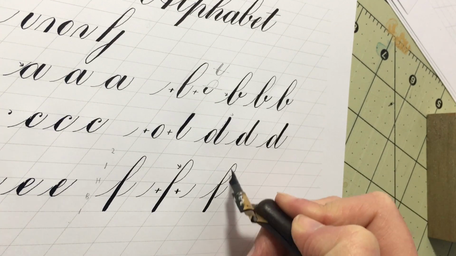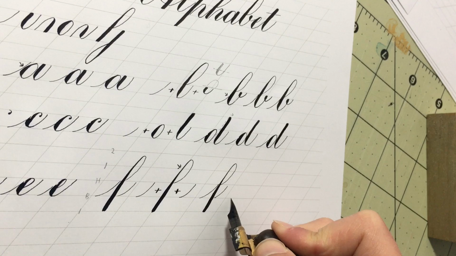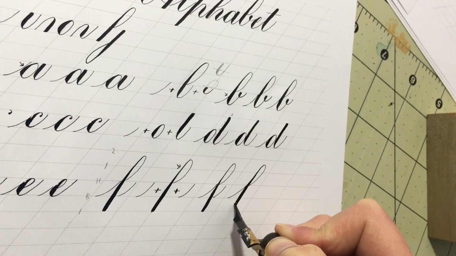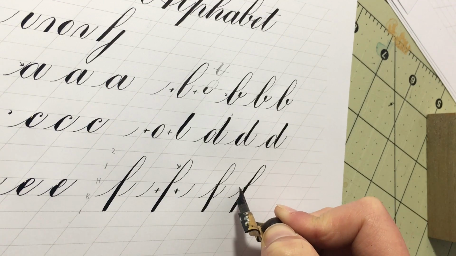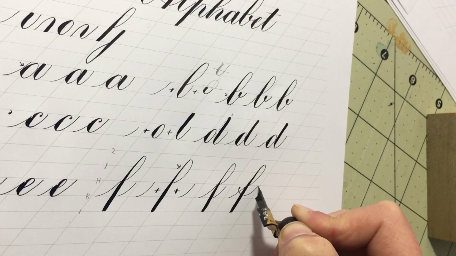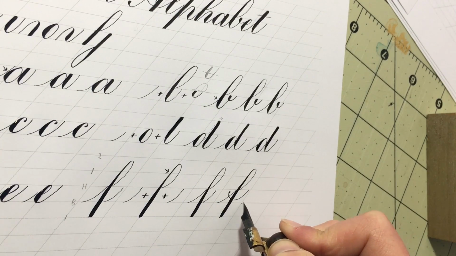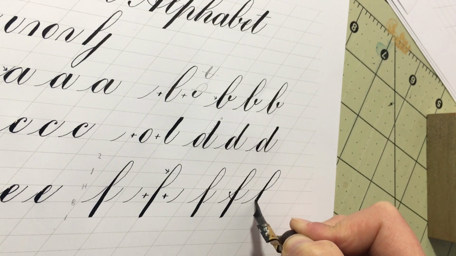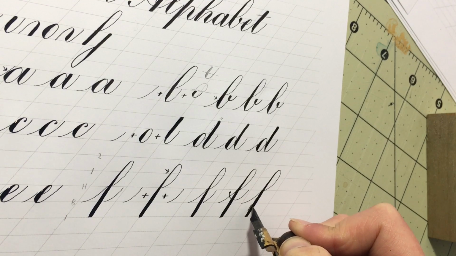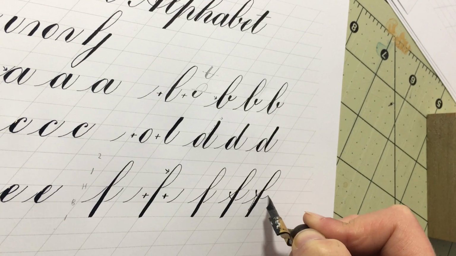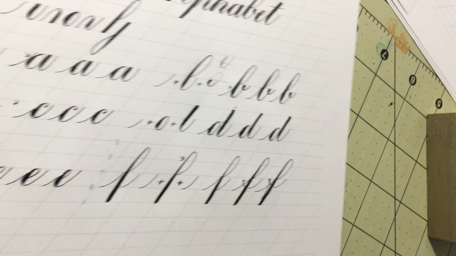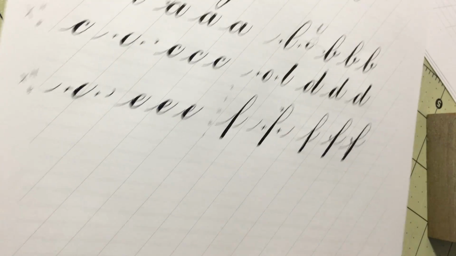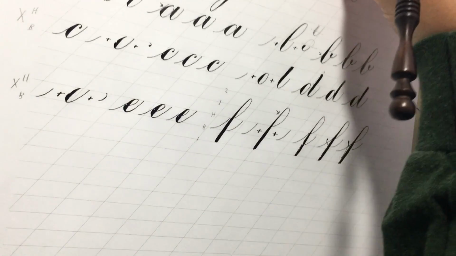Now this shade wasn't exactly parallel to 55 degrees, it's a little too upright. And you can make this your own. Sometimes I go like this. Or you can even start down here and go up and around. So these are all the basics, and then once you learn the basics, you can create your own style.